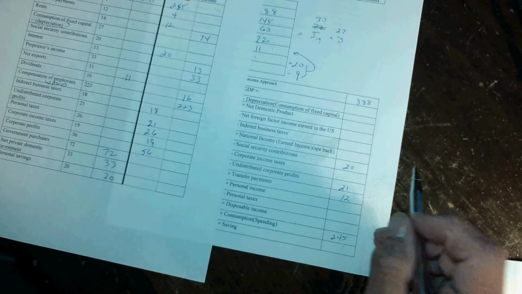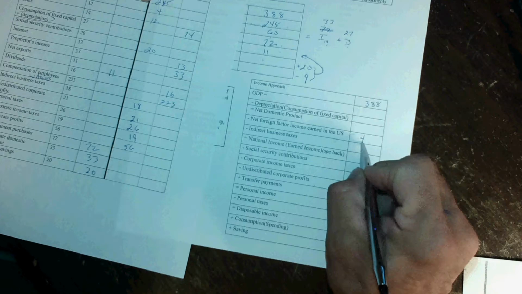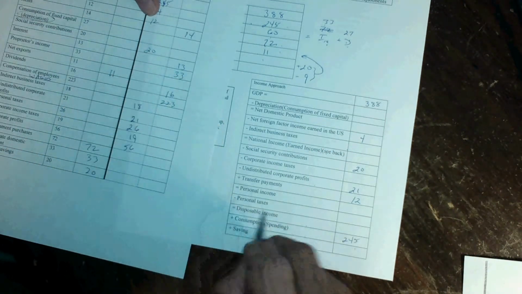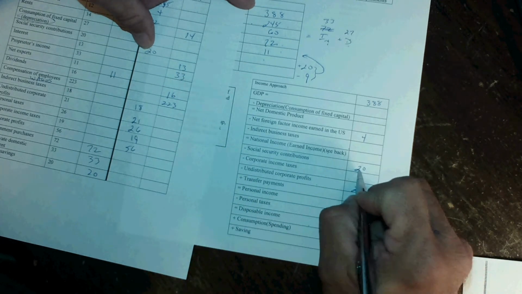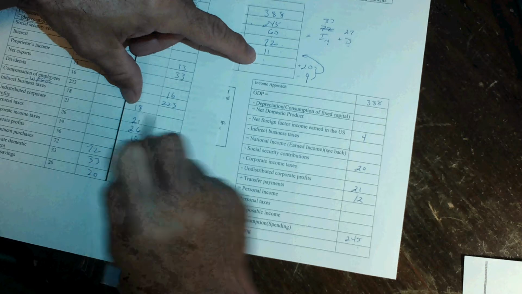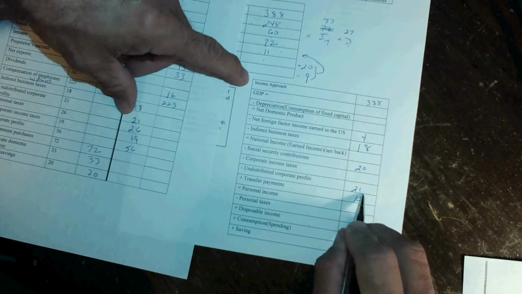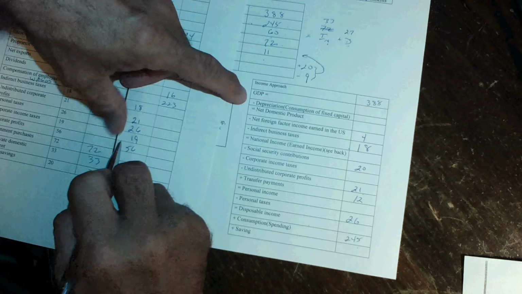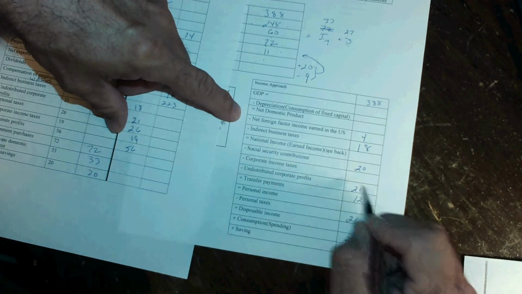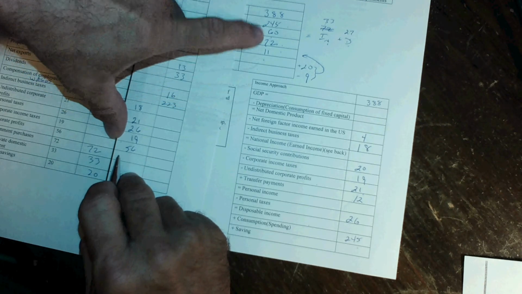So we've got 245 consumption expenditures. We've got net foreign factor of 4. We've got transfer payments of 12. Social Security contributions of 20. Indirect business taxes of 18. Undistributed corporate profits of 21. Personal taxes of 26. Corporate income taxes of 19. And we've got corporate profits of 56. 56 went over here.